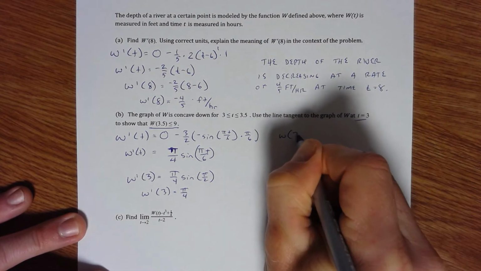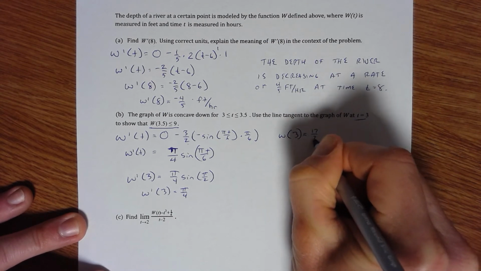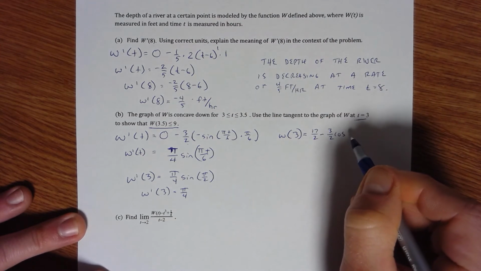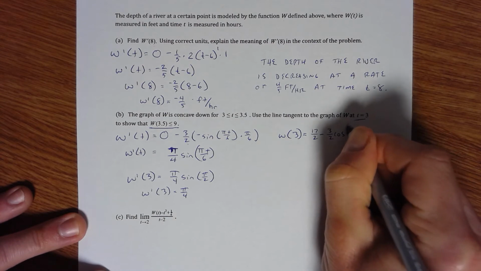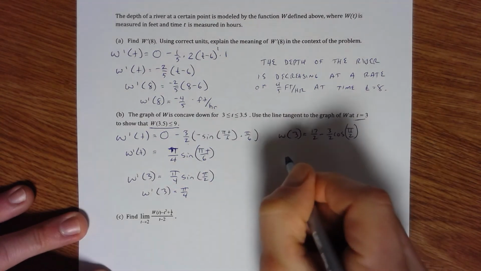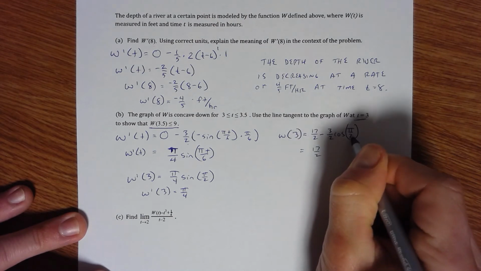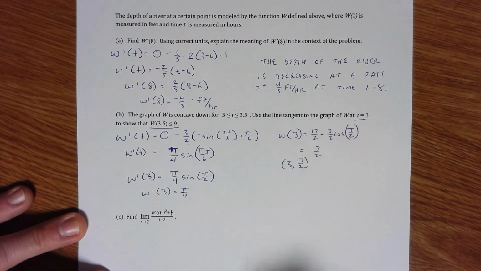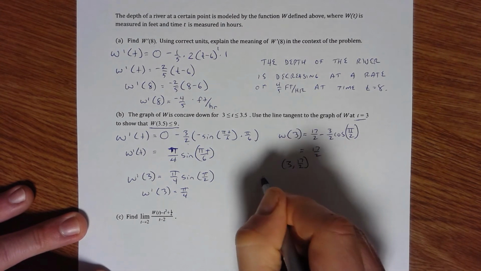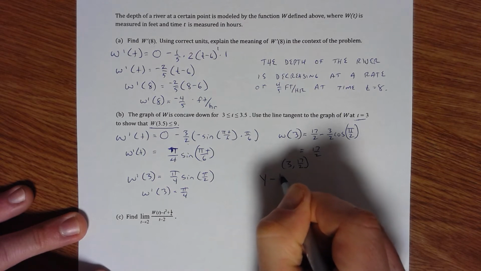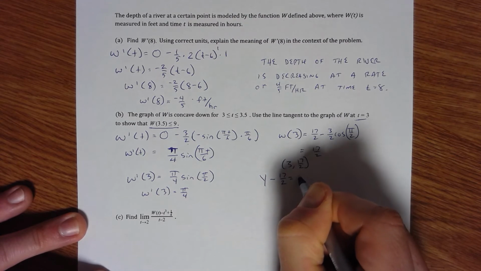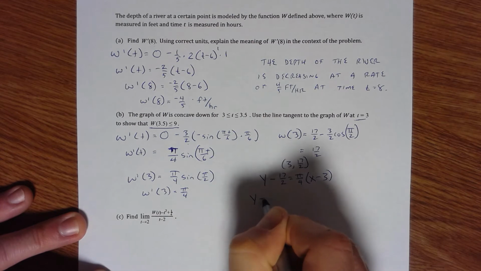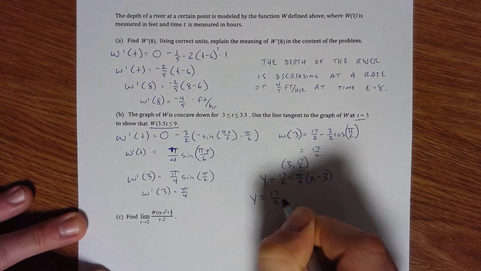So w of 3, 17 over 2 minus 3/2 cosine, plug in 3, so 3 pi over 6 is pi over 2. So that would equal 17 halves. Cosine of pi over 2 is 0, so just 17 halves. So you have the point 3 comma 17 over 2, or 8.5. So the equation of the tangent line, y minus the y coordinate equals slope pi over 4, times x minus the x coordinate. Just for the sake of this problem, I'm going to move the 17 halves to the other side.